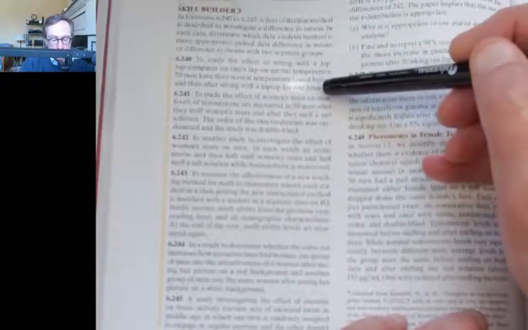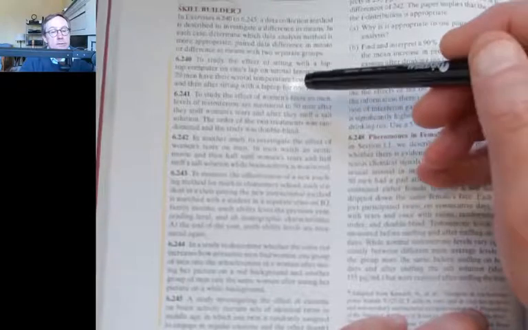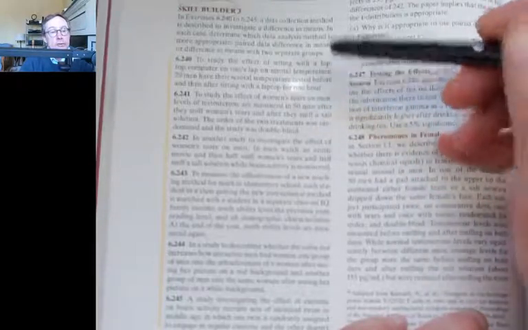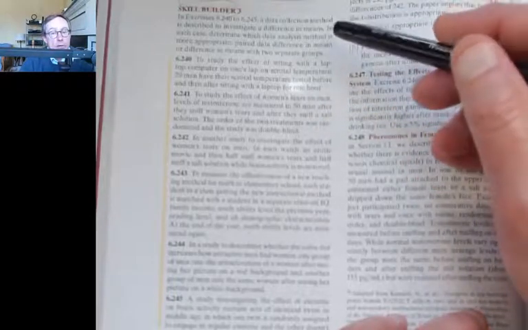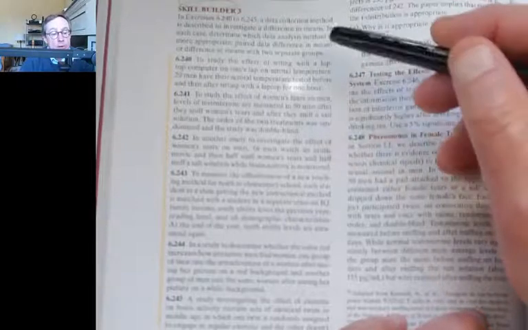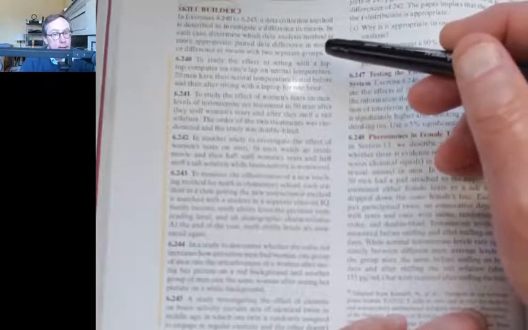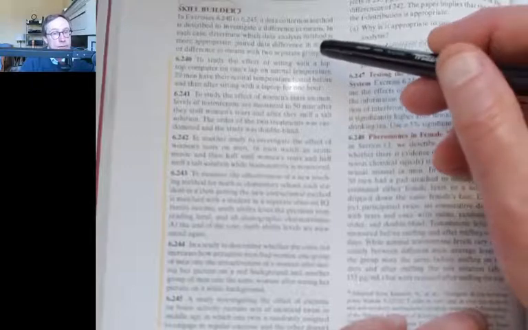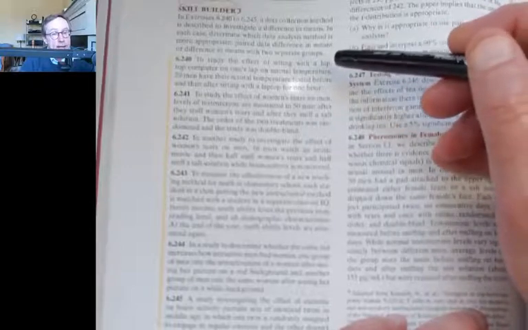Anyway, 29 men had their scrotal temperature tested before and then after sitting with a laptop for 1 hour. So this is before data and after data. So you presumably have an array with 29 rows. Each row of the array has a before number and an after number. So these are matched.